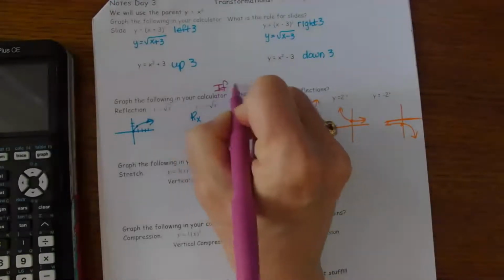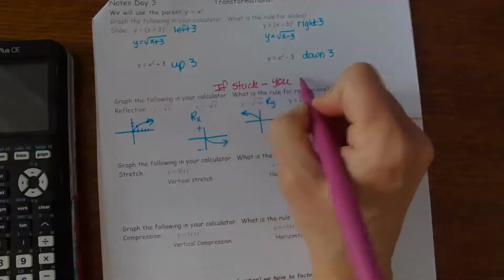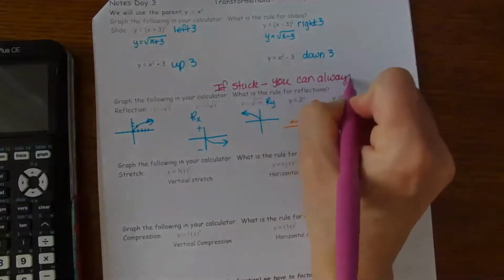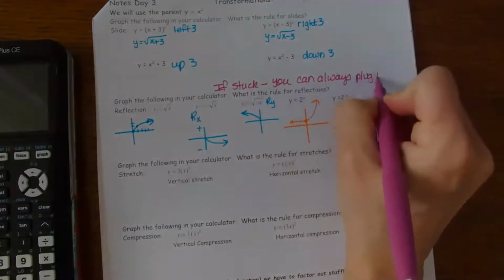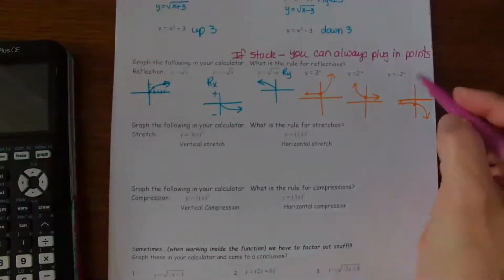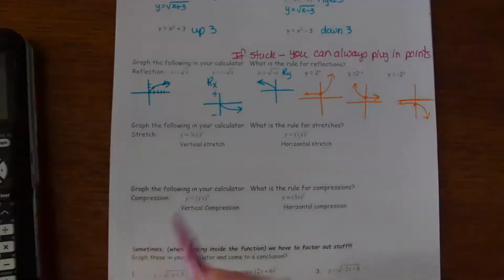If you get stuck, you can always plug in points. If you have an equation, your backup plan, you can always plug in points. You can make a chart and start plugging numbers in for x and see what happens to y, and you'll eventually figure it out, right? Now that takes a lot of time, so you want to be good with your eyes on this. You want to know when you see that negative that it's upside down.